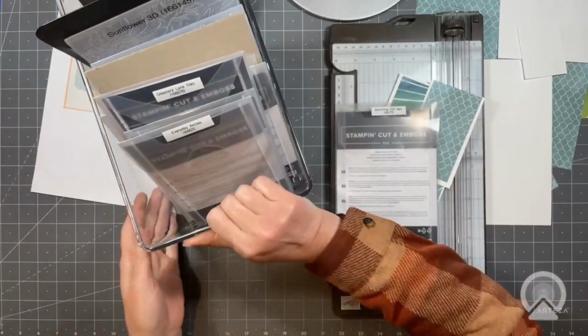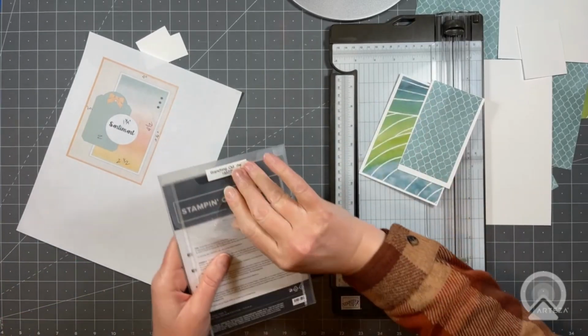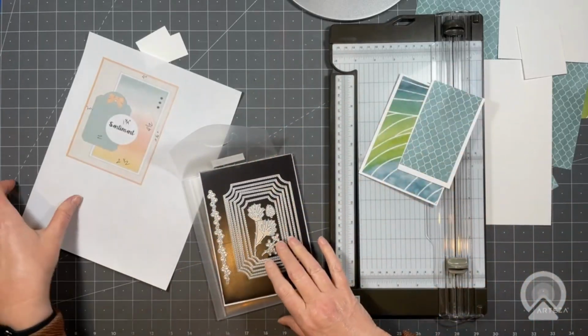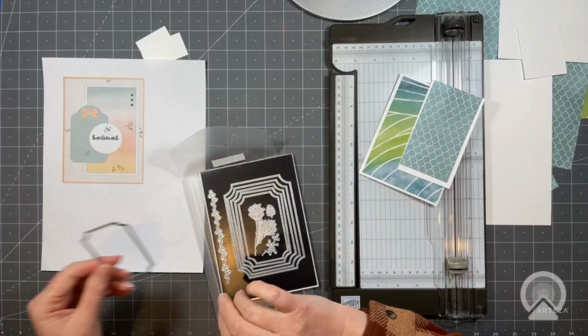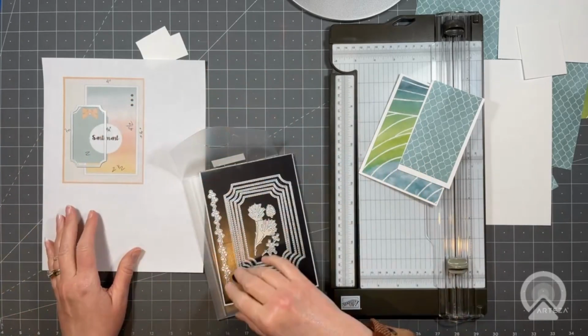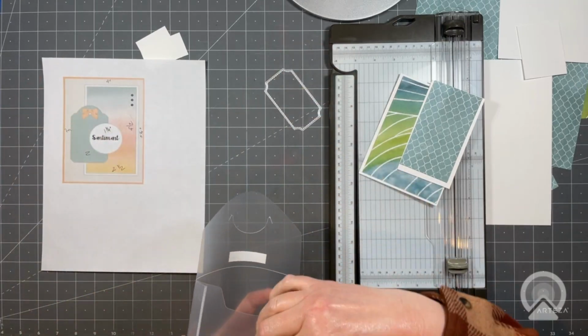Okay, put the arches back. Now let's see which is going to be the closest to what I want. And it does not have to be exact. This is just a jumping off point. And I think the smallest one would be perfect. Okay, so I'm going to use that one.